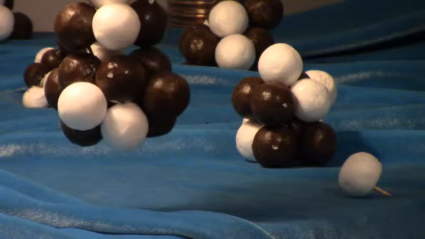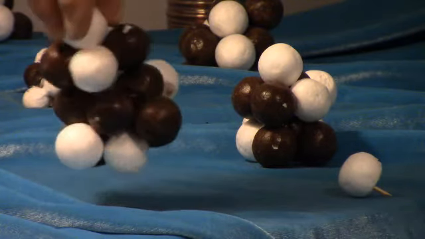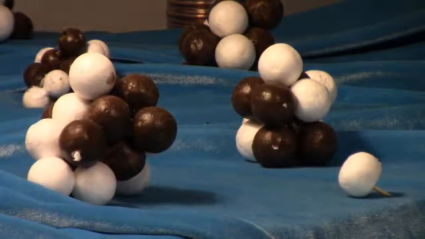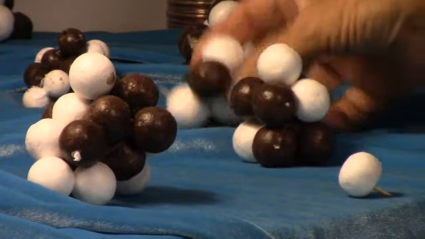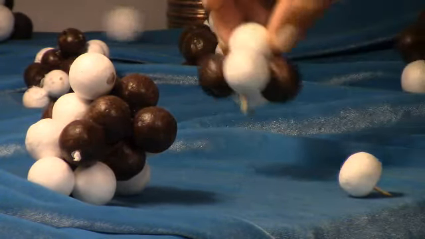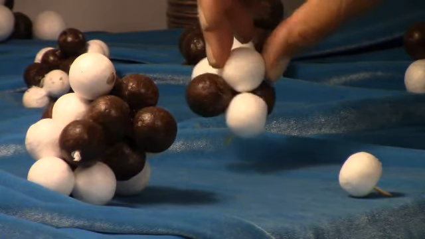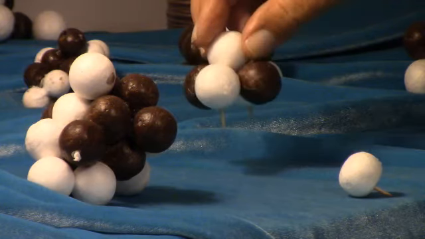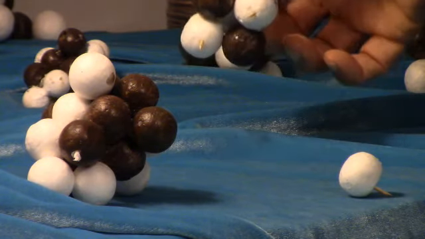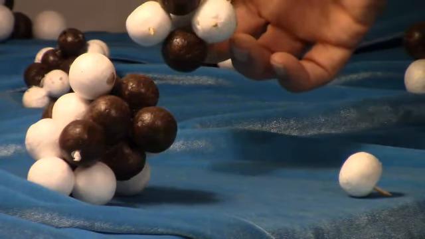And then I finish it up by adding 1 more lithium on the bottom of this model. And here is the lithium. Lithium 5, 3 white protons, 2 neutrons. And I'll put them together here for you.